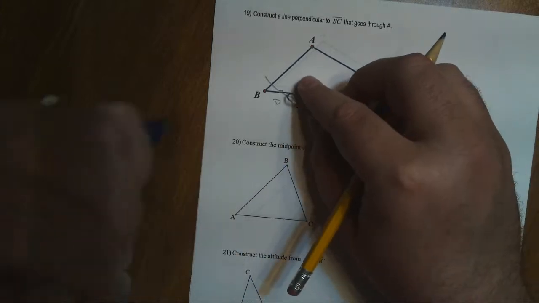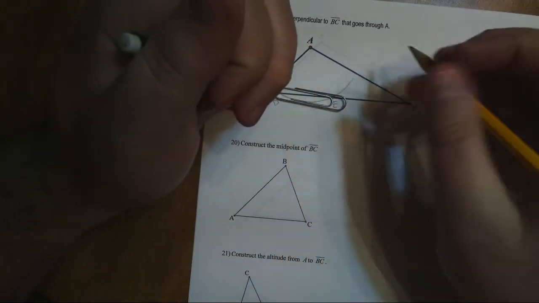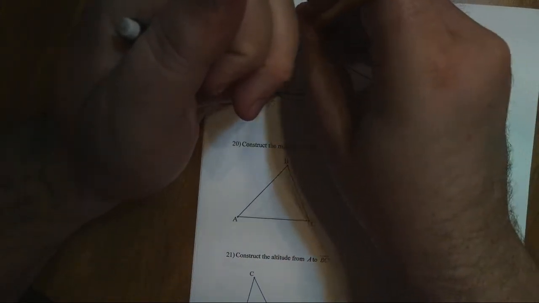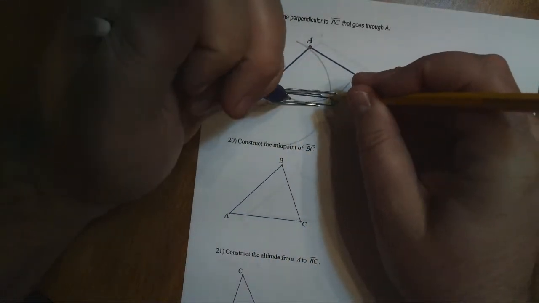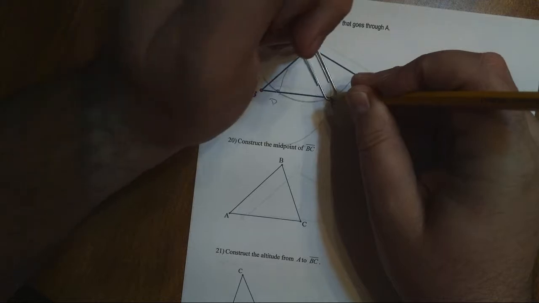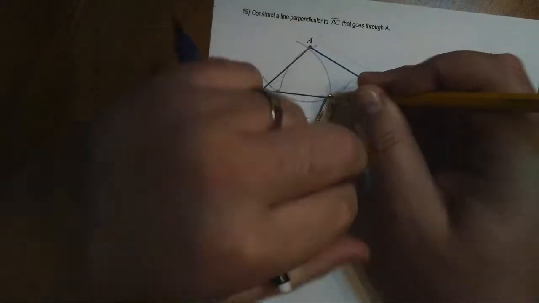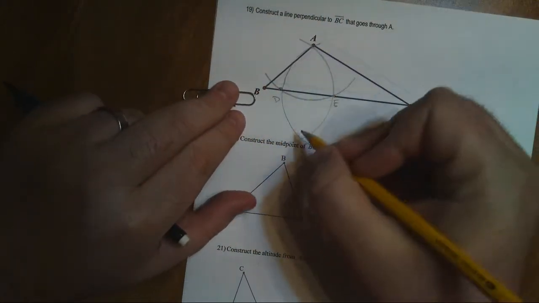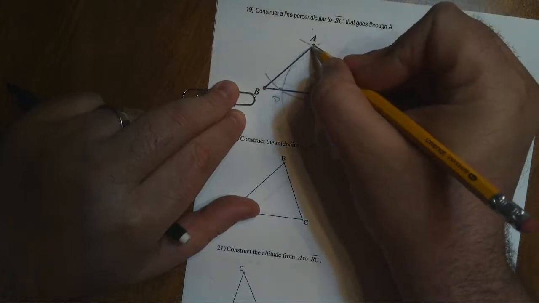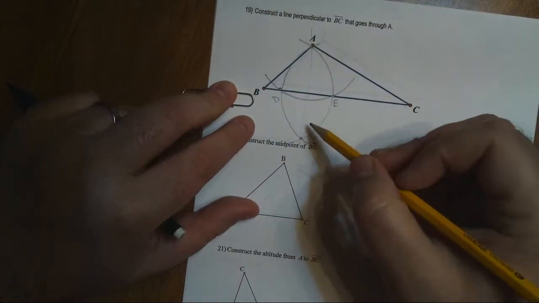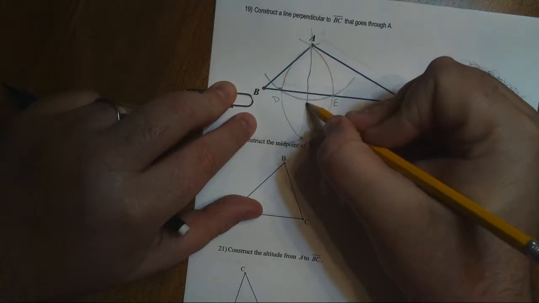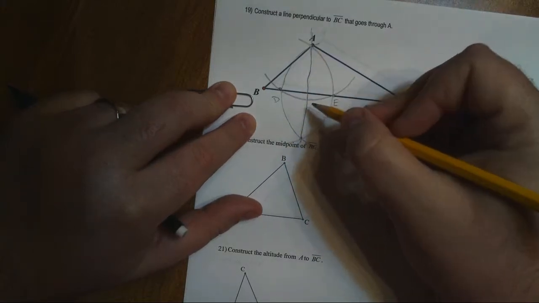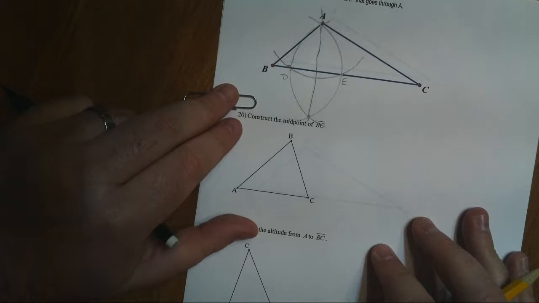I'm then going to draw a circle D with radius more than half of DE, okay? I'm going to draw a circle E with the exact same radius, okay? And I want to figure out the 2 points where they intersect, and then I draw a line right down the middle to those intersections, okay? Same thing, make sure you're using a straight edge. If this line is not straight, and you can see I'm getting these wavy things, you're going to lose a point, okay?